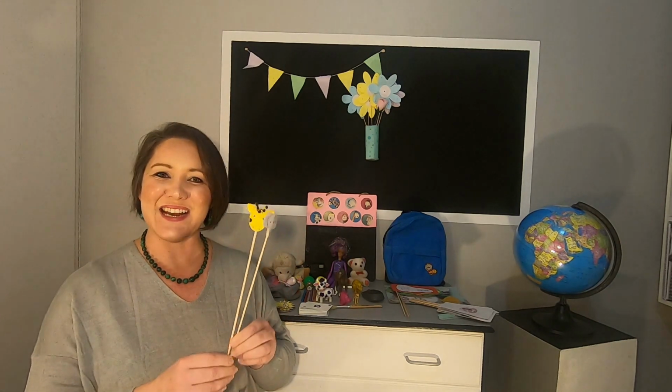You can also use animal characters. So I have the giraffe and the elephant. And also very nice for roleplay or to model sentences. And they're nice. I like the sticks. It makes it easy to handle.